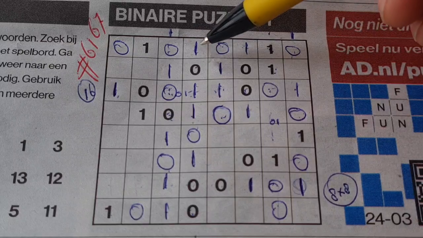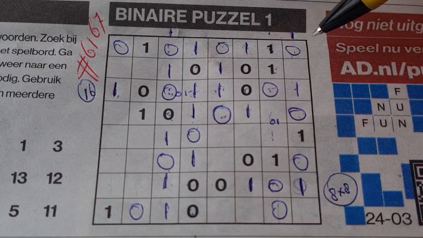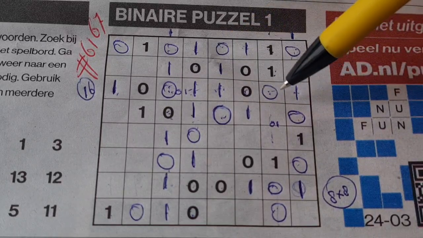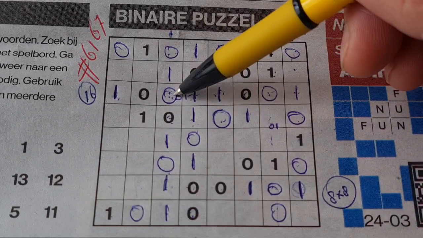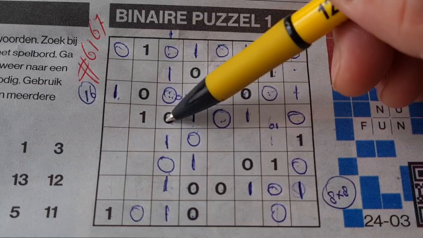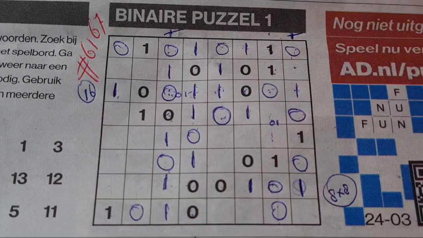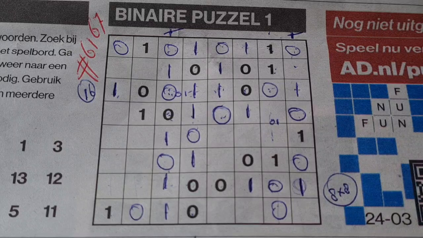To the O's. Well, no, let me compare. O, empty box, 1, O. Totally different. No, it's totally different. So I cannot compare. Totally different.